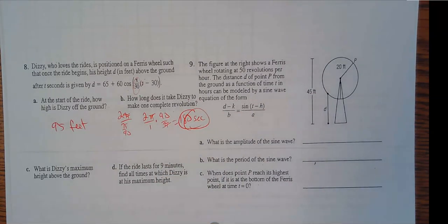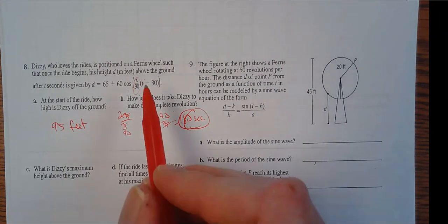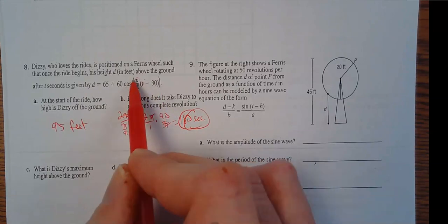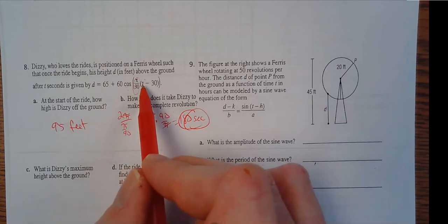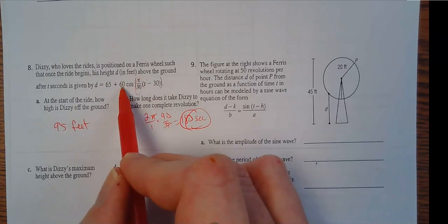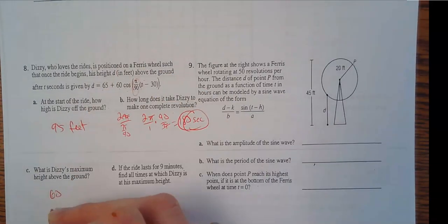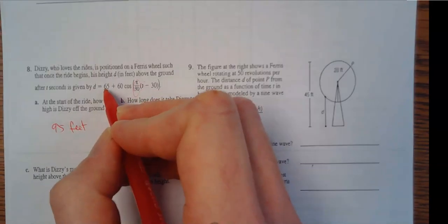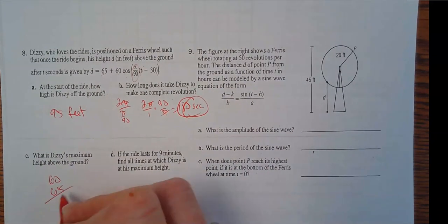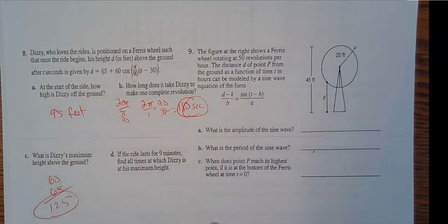What is Dizzy's maximum height above the ground? Think of any cosine, the highest it gets to is going to be 1. So 1 times 60 plus the 65 out front. That just means the axis is 65 feet off the ground. So that would be 125.